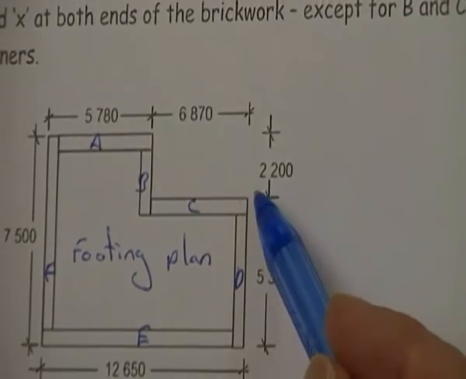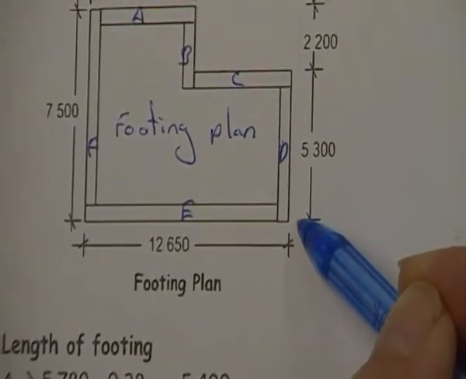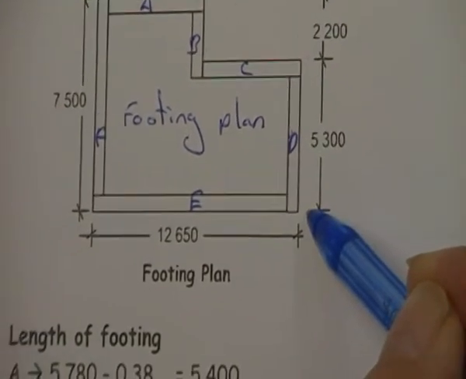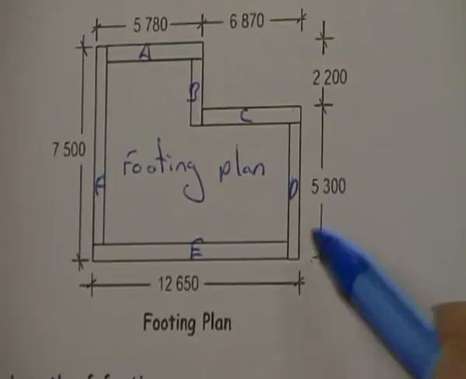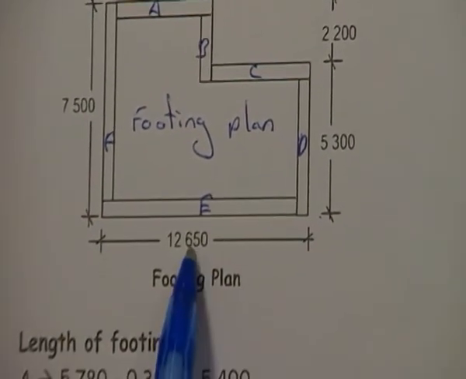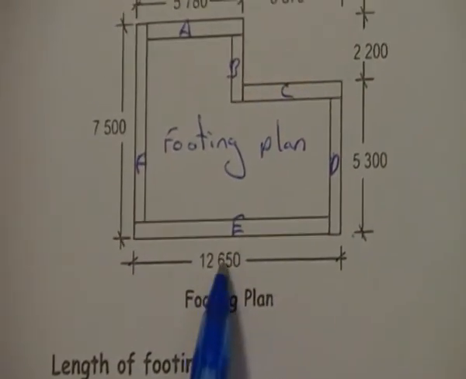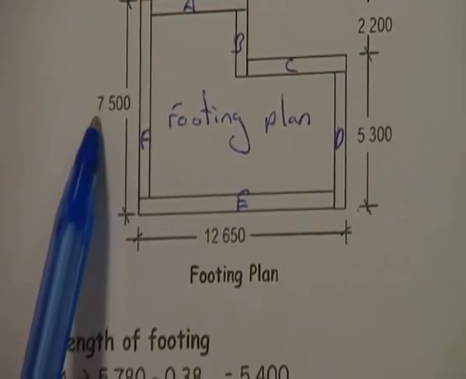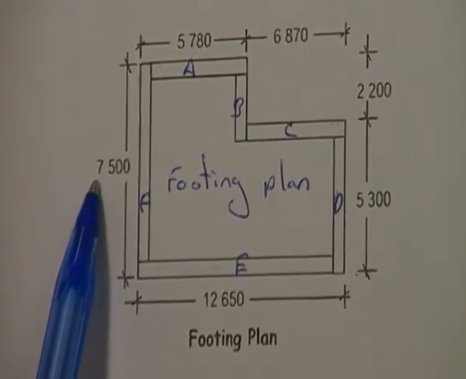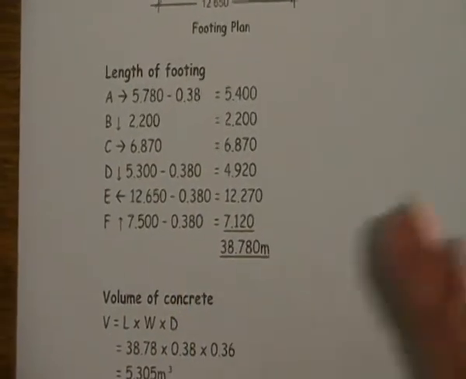And then D is going to change. From 5.15 we added 150 and it becomes 5.3. E originally was, we've added on 150, and F we've added on 150. So these are our new figures here for the length of the footing.